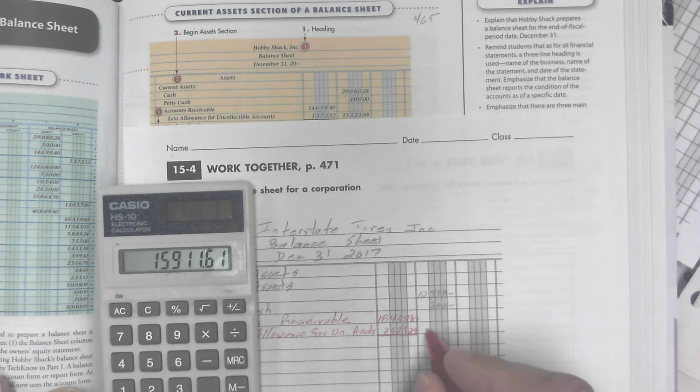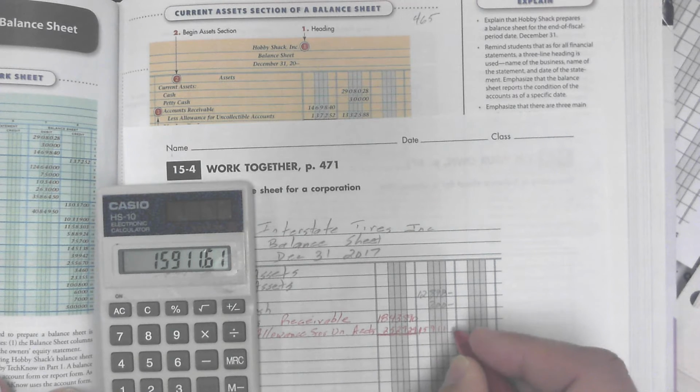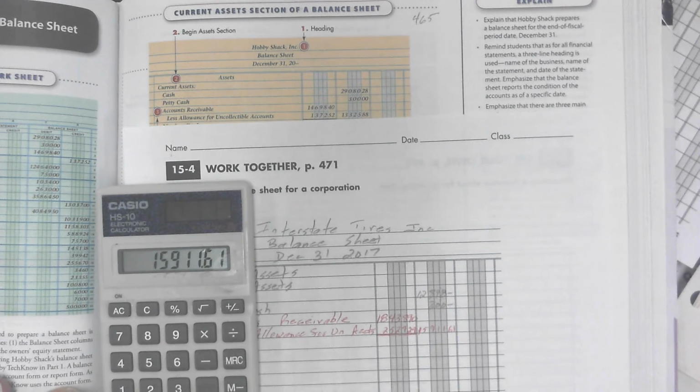So we're going to put that in this middle column here. $15,911.61.